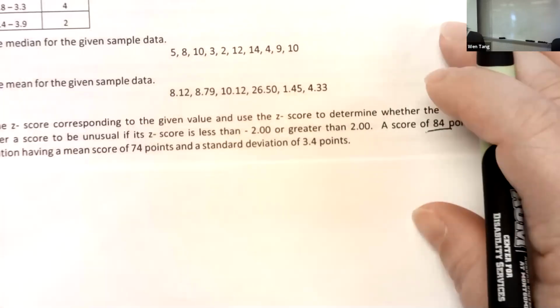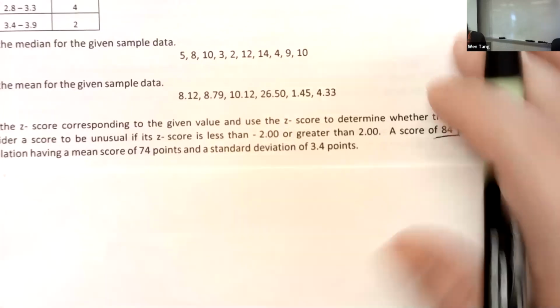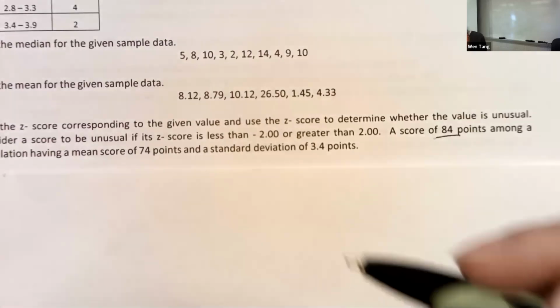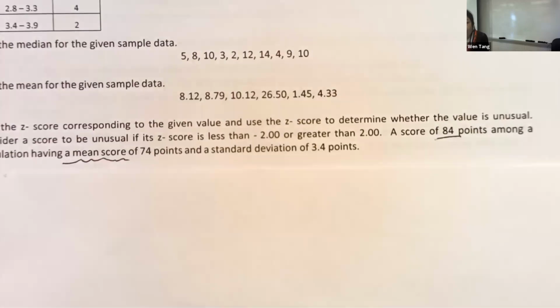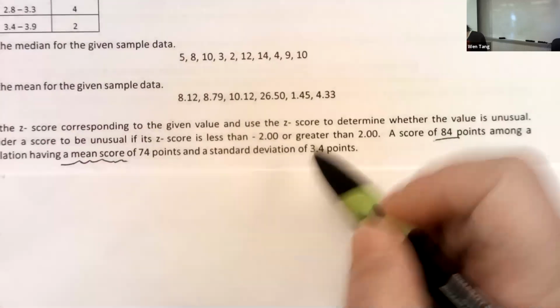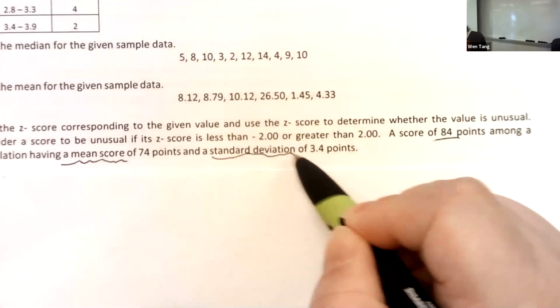If we want to get the z-score, we still need to know some values. The first one is the mean, that's the x bar. And we also need to know the standard deviation.